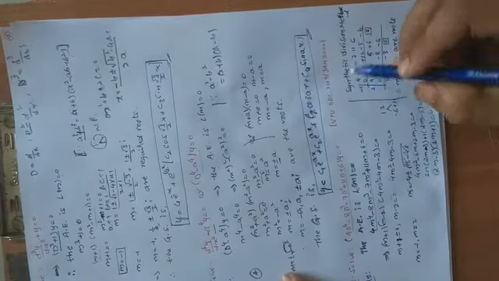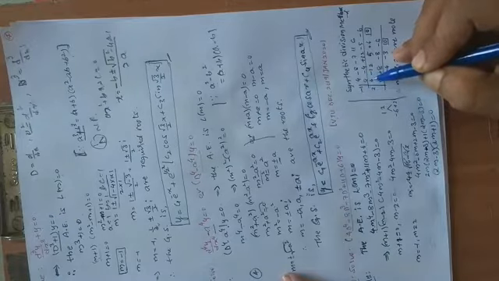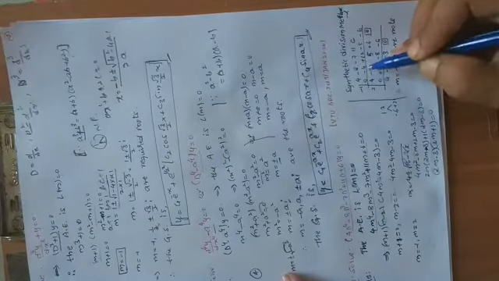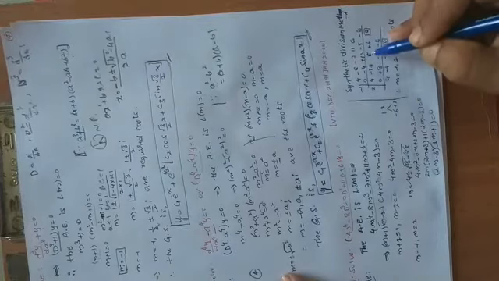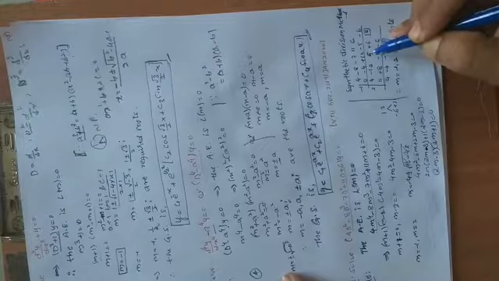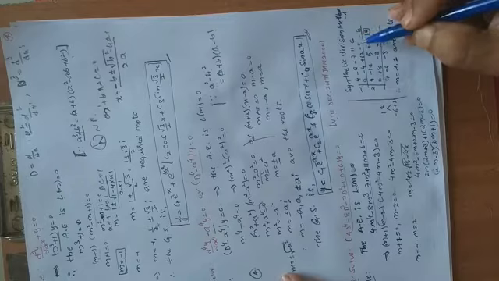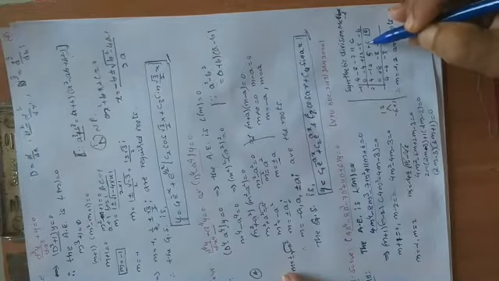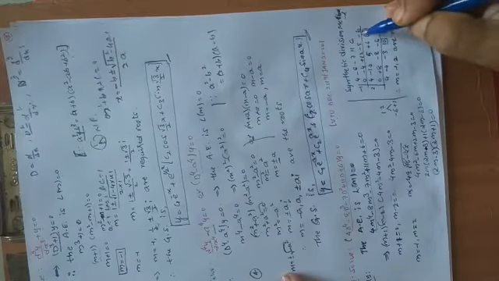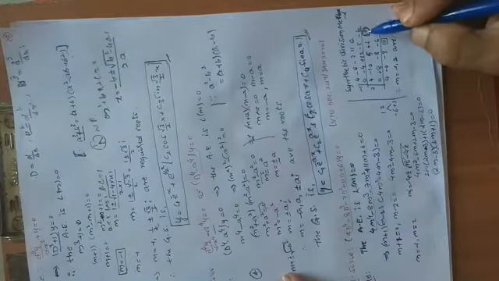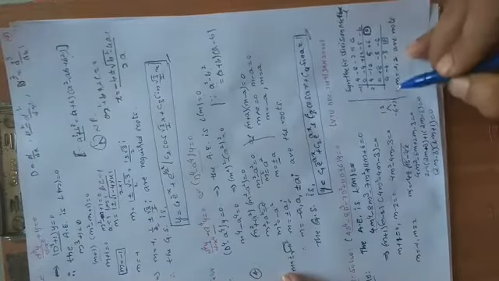We will try with minus 1 first. 4 as it is, minus 1 into 4 is minus 4, minus 8 plus minus 4 is minus 12, minus into minus is plus 12, so this becomes 5 plus 5. Okay, 5 into minus 1 is minus 5, so 11 minus 5 is plus 6, 6 into minus 1 is minus 6, so plus 6 minus 6 is 0. So we can consider that m is equal to minus 1 is a root, therefore m plus 1 is a factor.